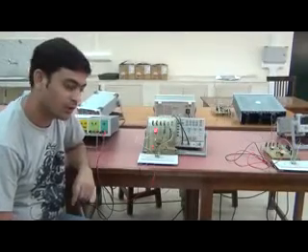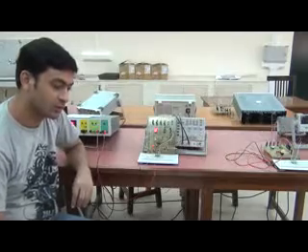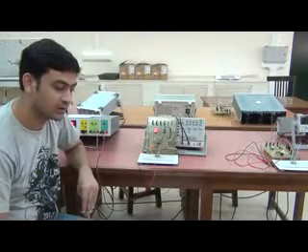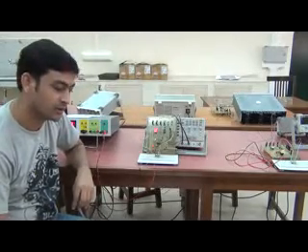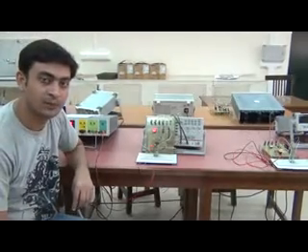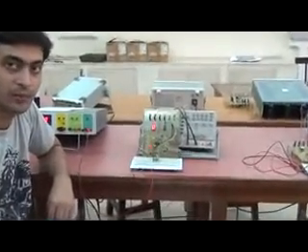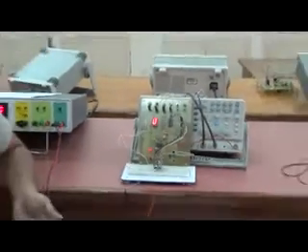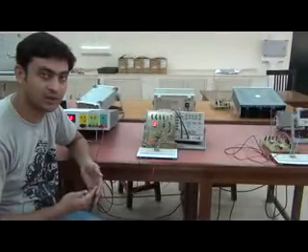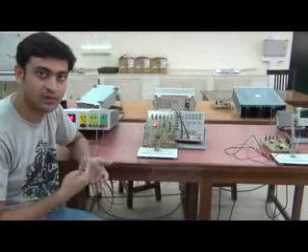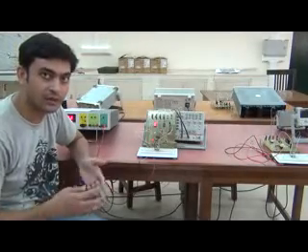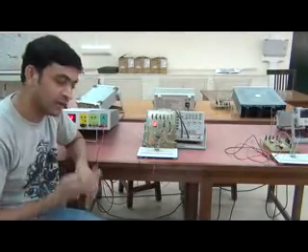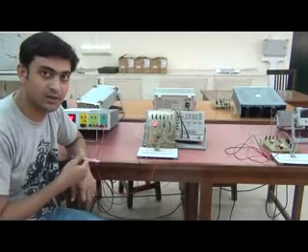Now the fourth part of this experiment is to implement a divide by 3 synchronous up counter. A counter is basically a circuit designed with flip-flops which generates a given sequence in a pattern or in an order. And why is this circuit called a synchronous counter?